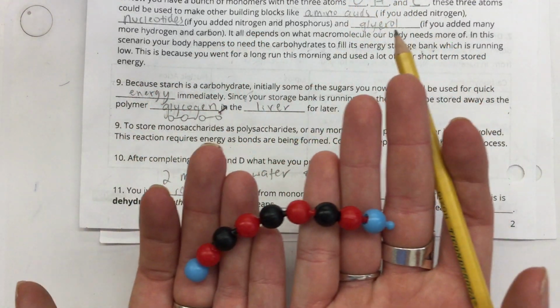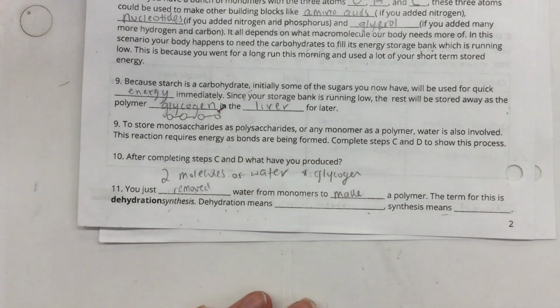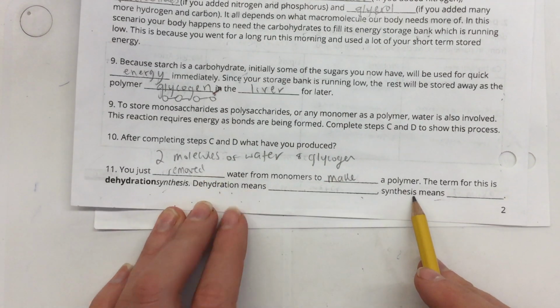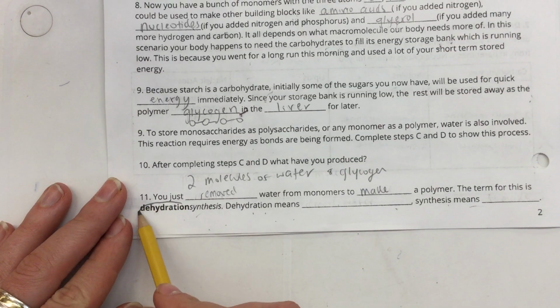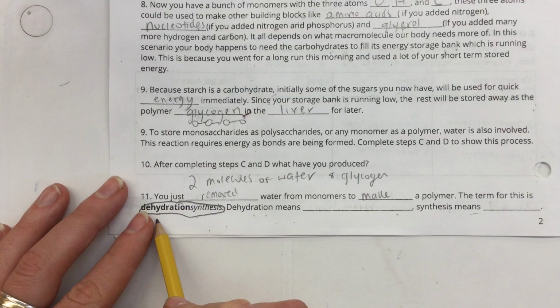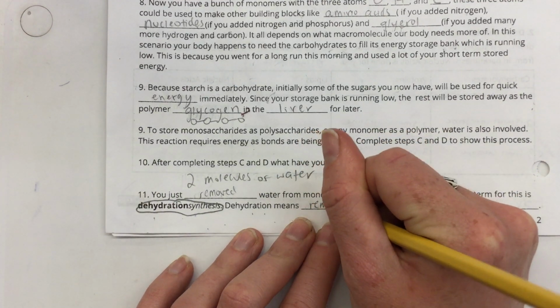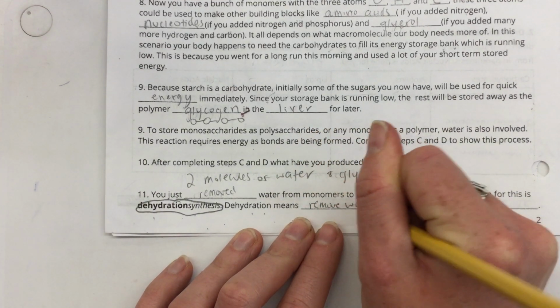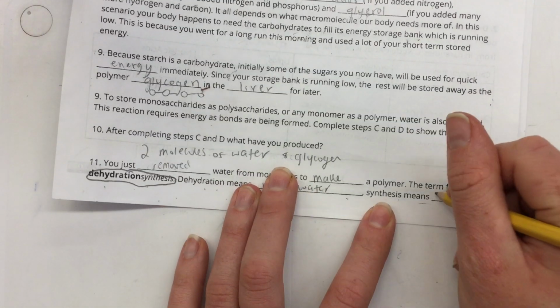Because you removed water, you were able to do what to a polymer? Break it or build it? Build it. So to make or build a polymer. So the term for this one, where you're building macromolecules to store away in your body, is dehydration synthesis. Dehydrate means to do what to water? Yeah, so dehydration means to remove water. And synthesize must mean? To make. Thanks, Desi.